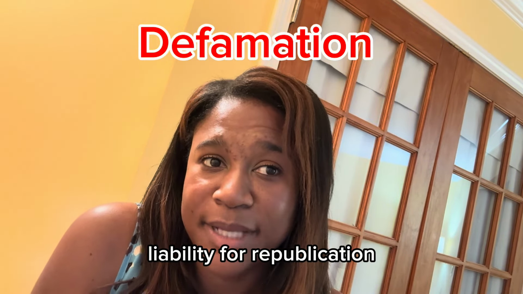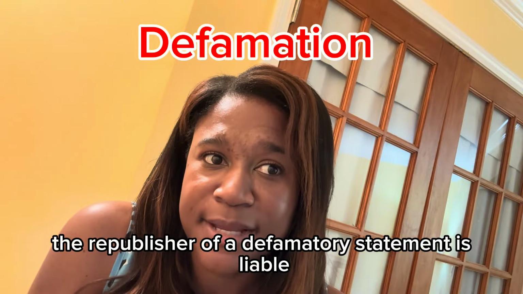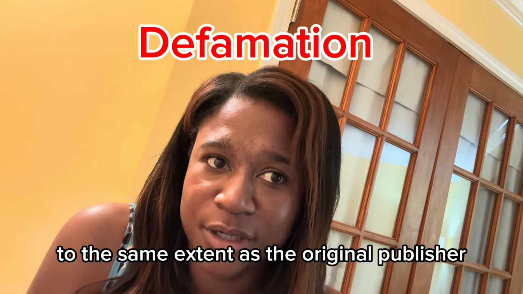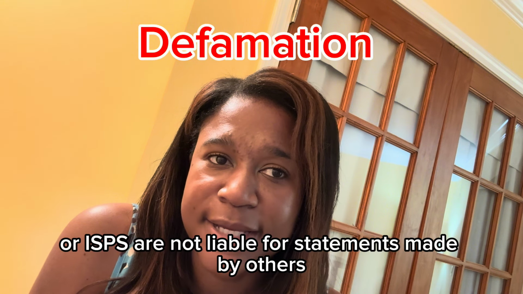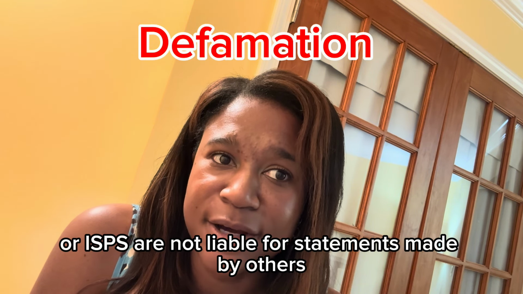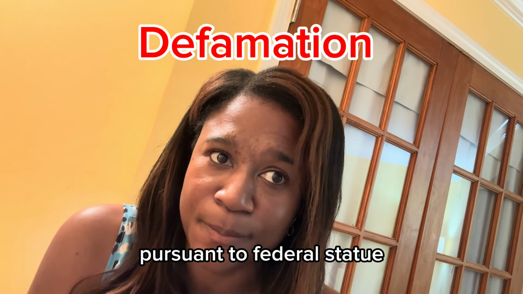Liability for republication. The republisher of a defamatory statement is liable to the same extent as the original publisher. Note, internet service providers, or ISPs, are not liable for statements made by others posted on their platforms pursuant to federal statute.